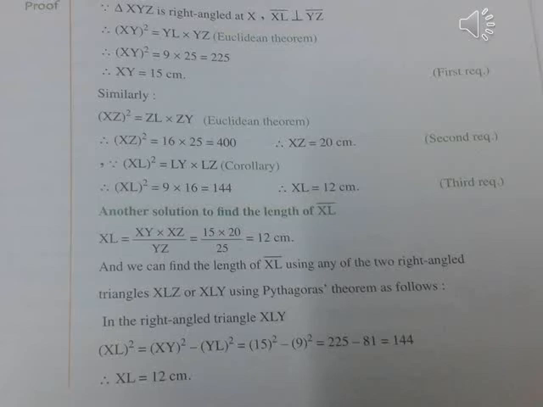Therefore, XY equals 15 cm. Similarly, XZ square equals ZL times ZY, Euclidean theorem. XZ square equals 16 times 25 equals 400. Therefore, XZ equals 20 cm.